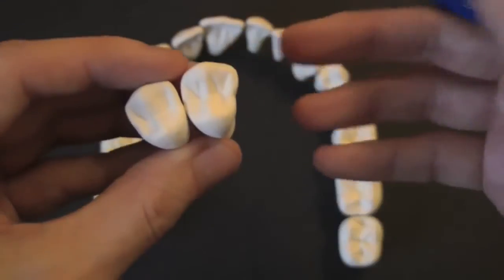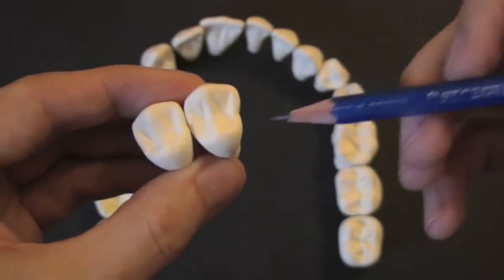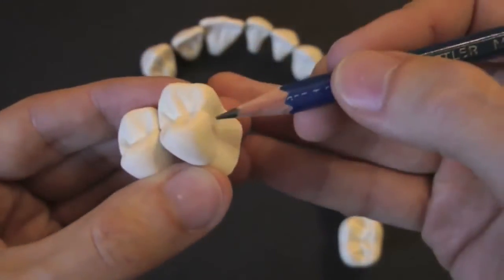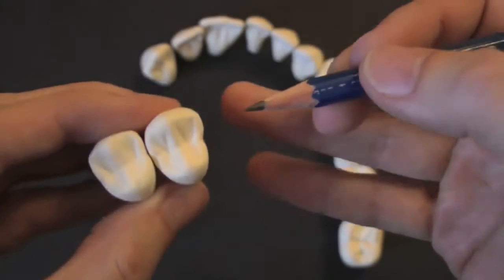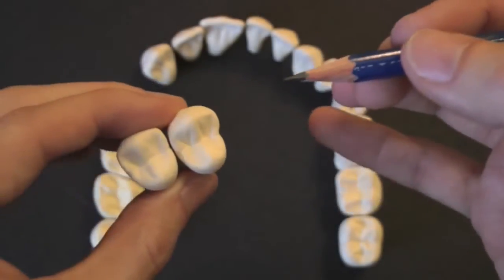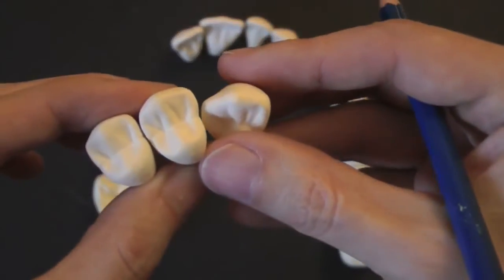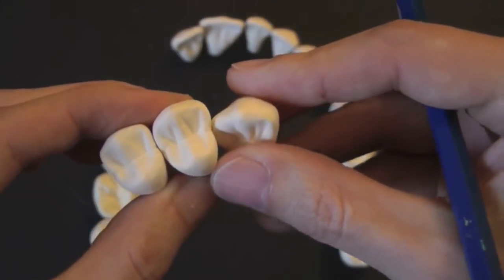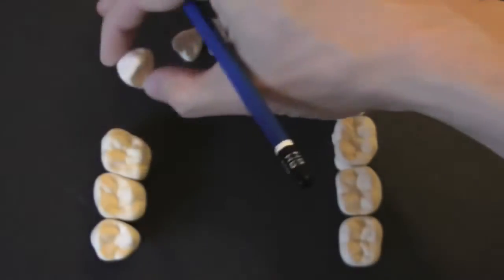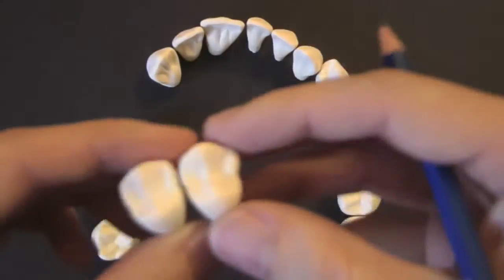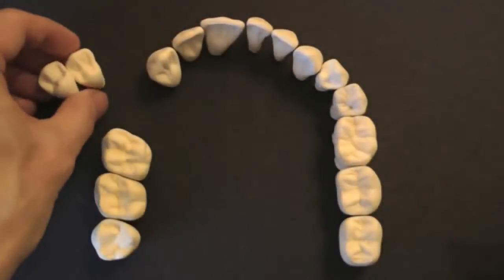In order to identify the 4 from the 5, look for the canine fossa, which is this groove here, which I can emphasise against the background. This is so that it can fit tightly in with the canine, like this. The canine fossa means hole for the canine. So let's place these back in the arch and show you the lowers.